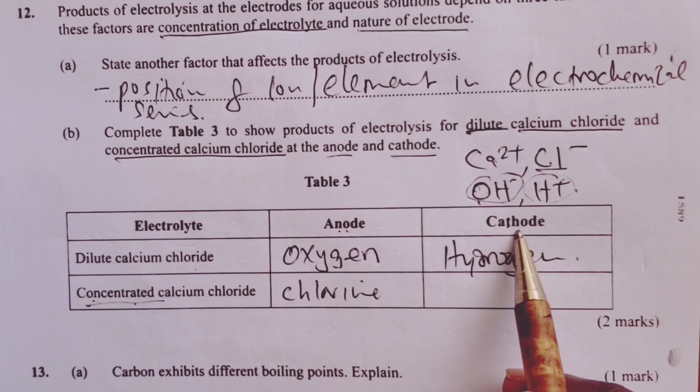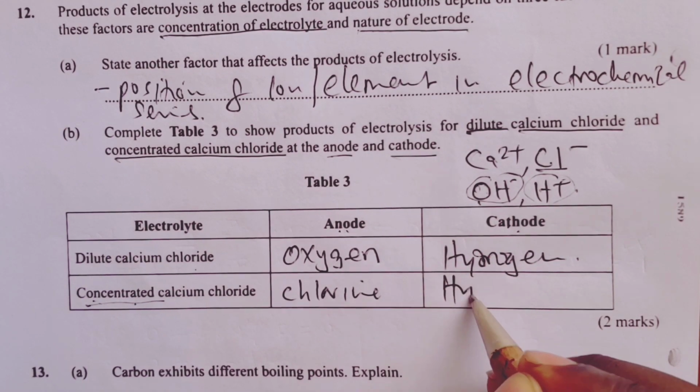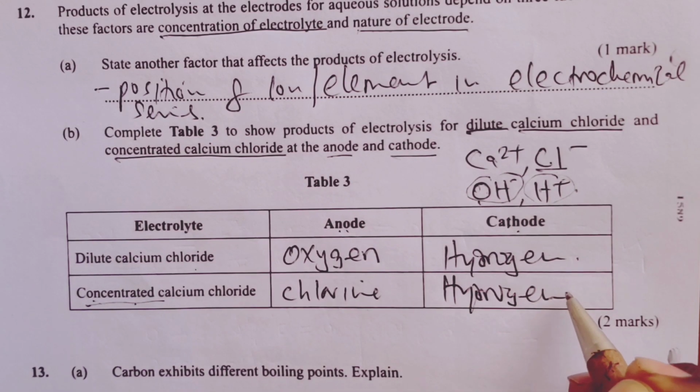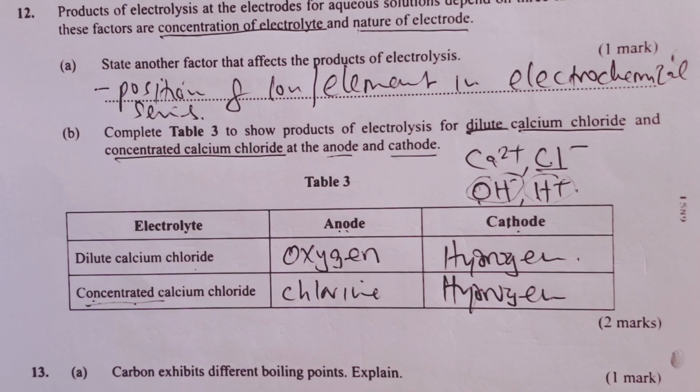For the cathode, concentration will have no effect, so we shall still get hydrogen gas after discharging hydrogen ions. With that, we've come to the end of our video where we have reviewed the topic electrochemistry as tested for the past 5 years.